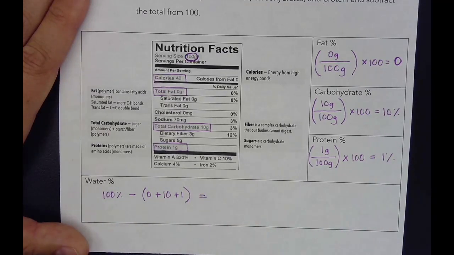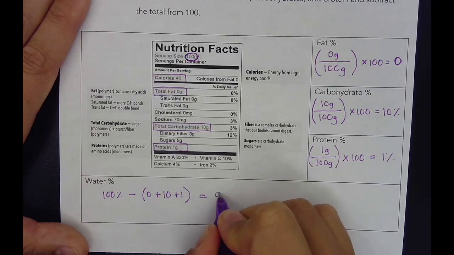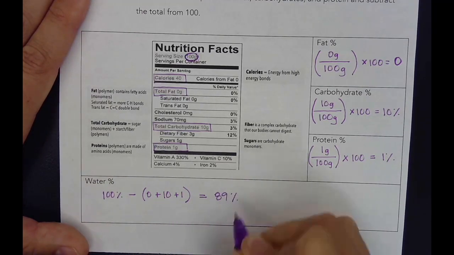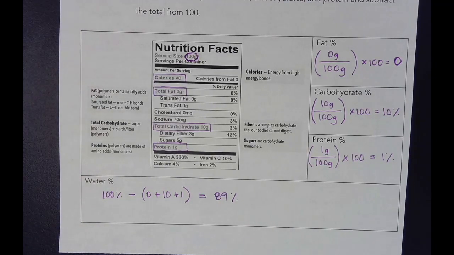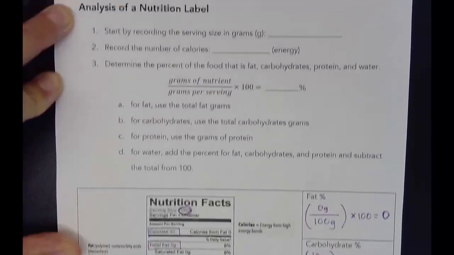And if we do the math on that, it's going to be 100 minus 11, which means that this food is 89% water.